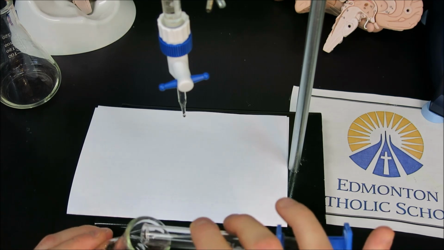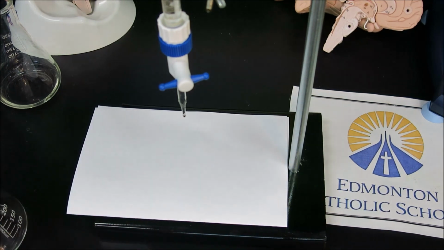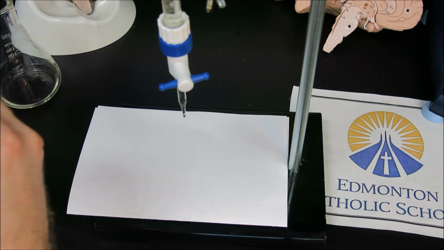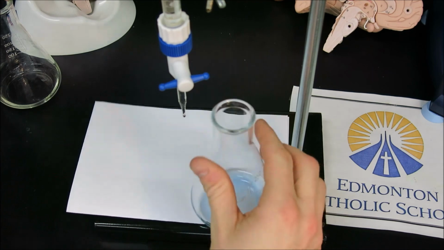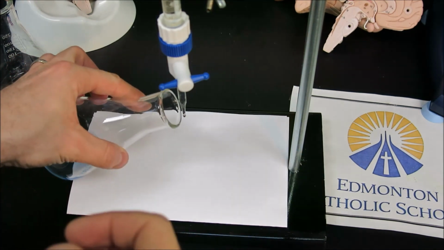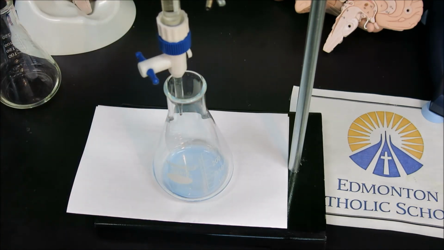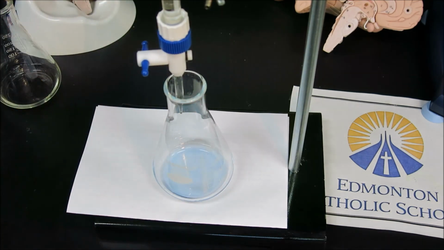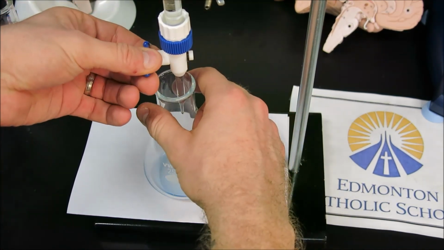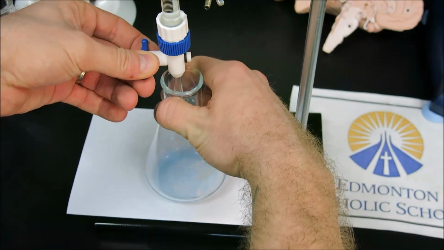So our third trial, we will add our sample. We will add our indicator. We will again place the flask over the burette neck, the burette tip. And now we will titrate, once again adding in about 5 milliliters without slowing down, and then slowing down for the last bit of the titration.